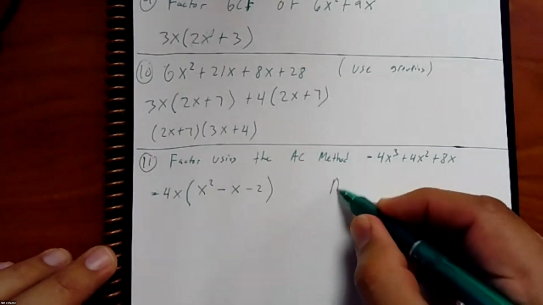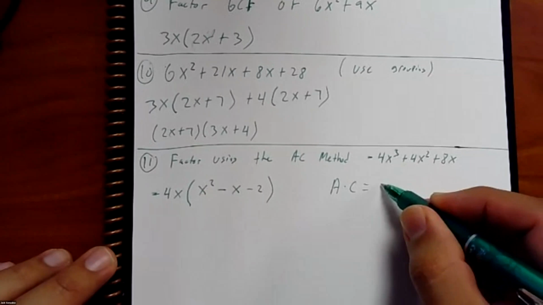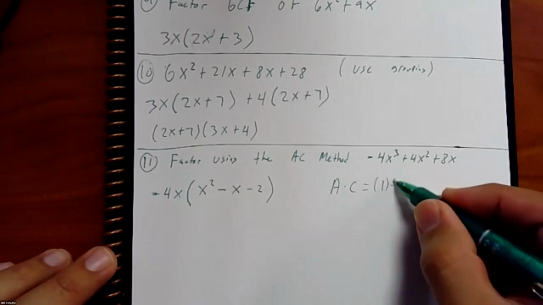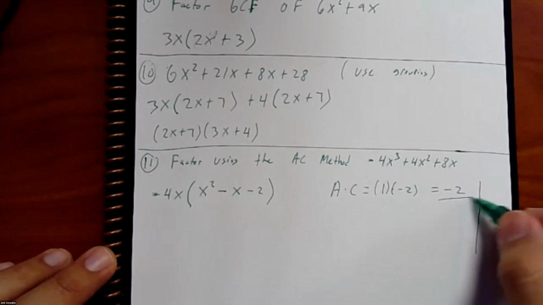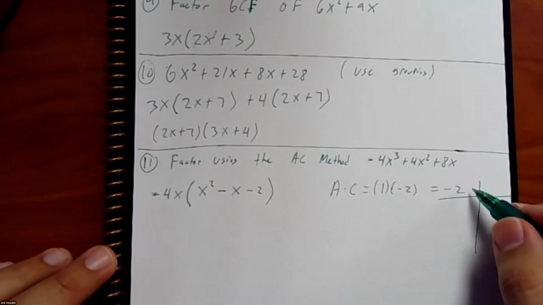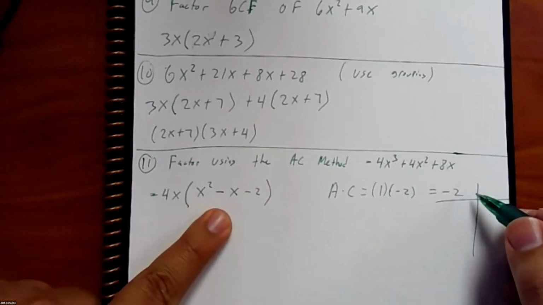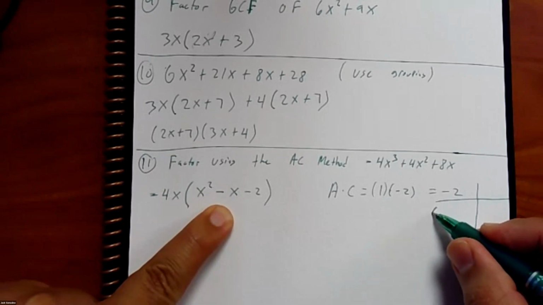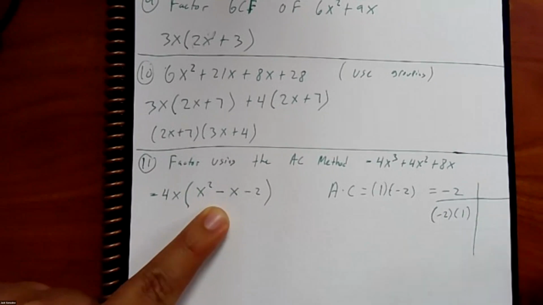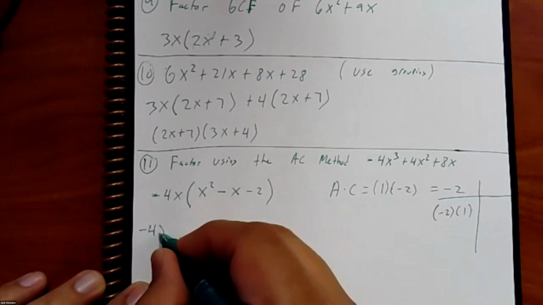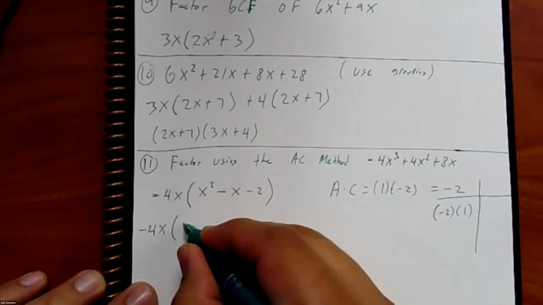So now my A and C are 1 times negative 2. This is negative 2. The only factors of negative 2 that add up to negative 1 are 1, negative 1, 2, and 1. So this 4x is not going to do anything, just ignore it.